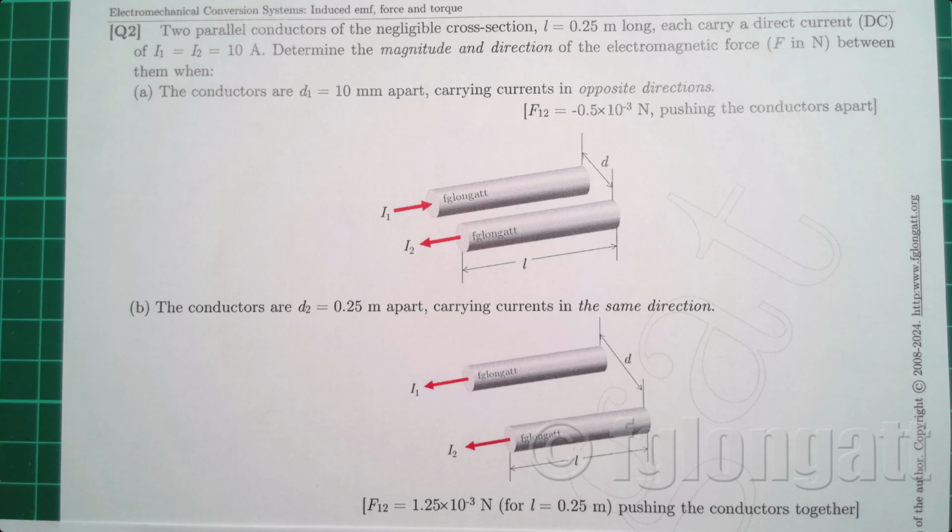As you must be aware, I have been recording videos related to electromechanical conversion systems. A very fundamental concept when we are working with rotating machines is the way that we induce voltage or create forces and torque in magnetic configurations.